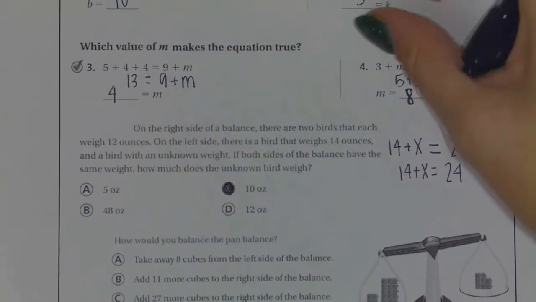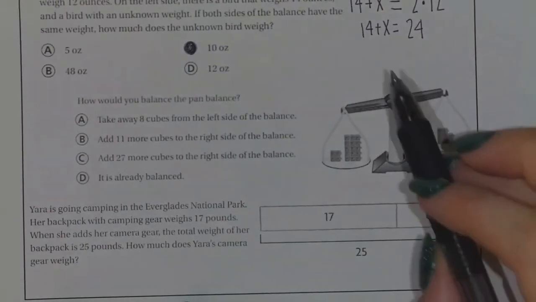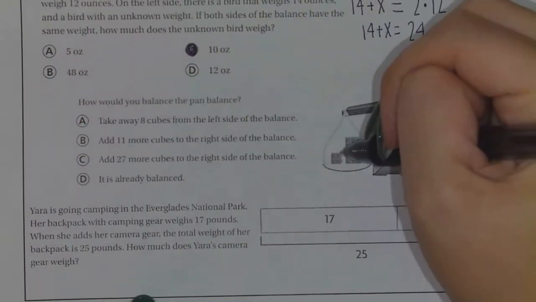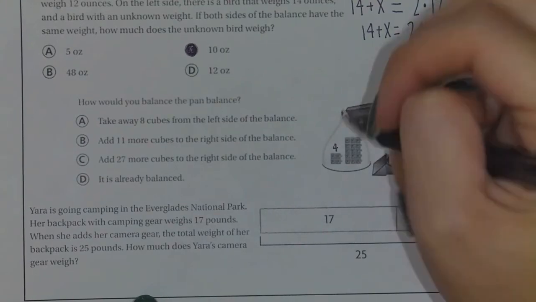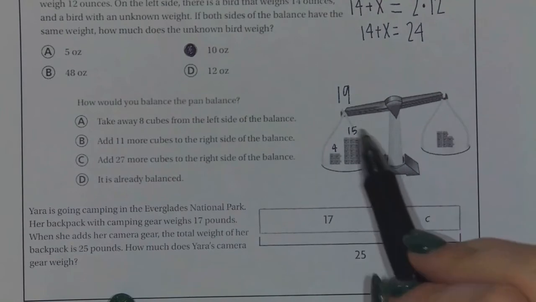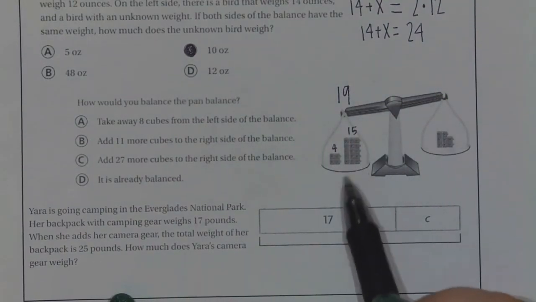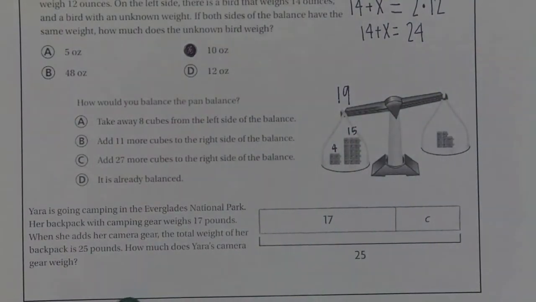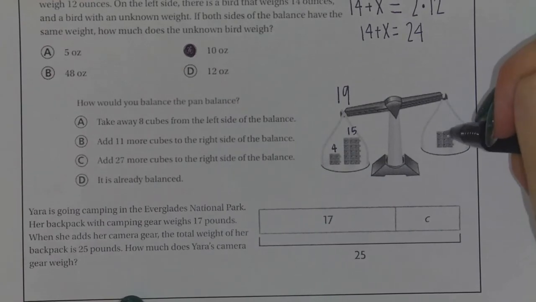All right, our next one says, well, how would you balance this pan balance? So when I look at my pan balance, I see that I have 4 cubes right here, and I have 15 cubes right here for a total of 19. Now, the 19 is lower. It has more weight than what is over here on the right side. On the right side, I have 1, 2, 3, 4, 5, 6, 7, 8.